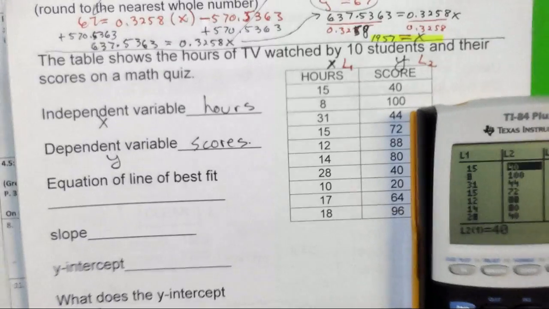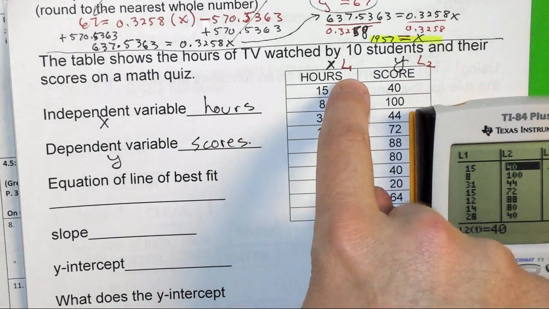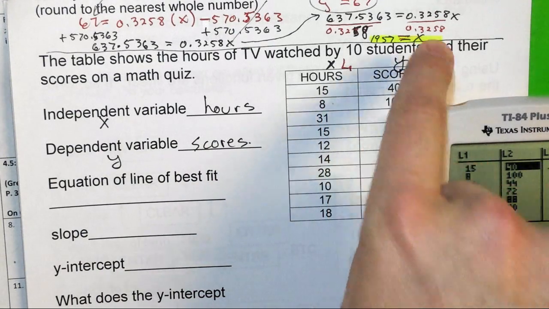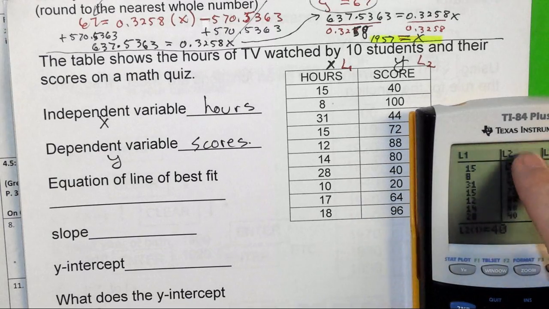Okay, so we already got the X and the Y, we labeled them X and Y, and we put our X's in L1 and our Y's in L2. So you see that right here. I went through the calculus. This is how I did it. I went Stat, Edit, and I put all my X's in L1 and all my Y's in L2.